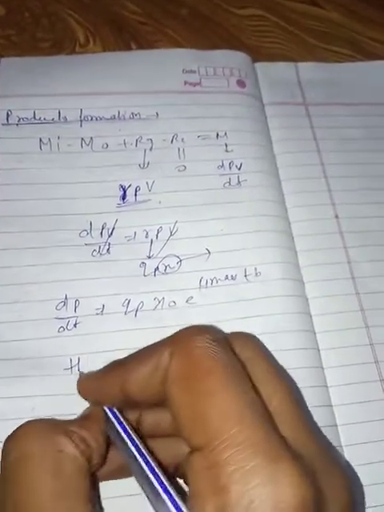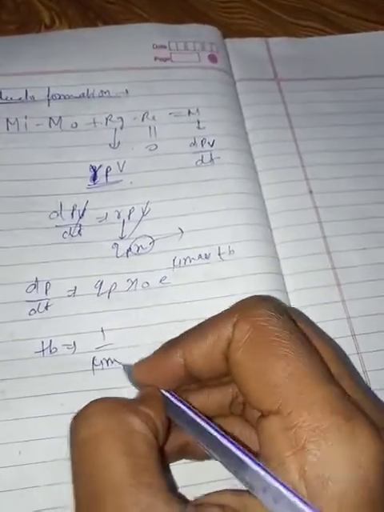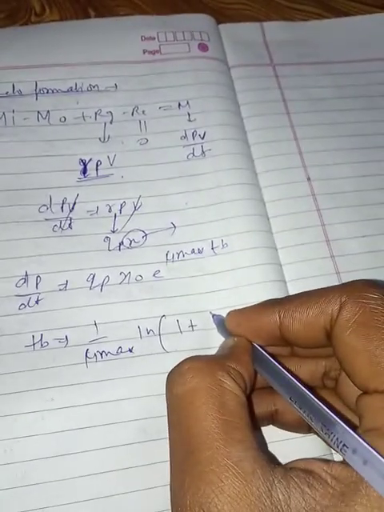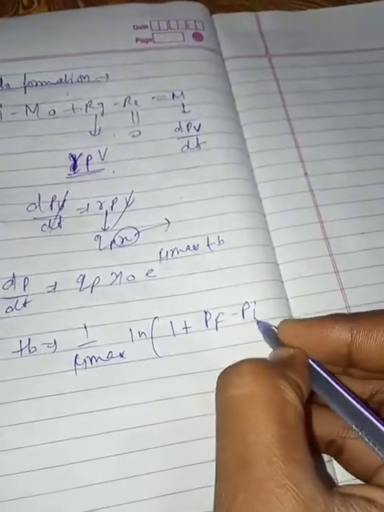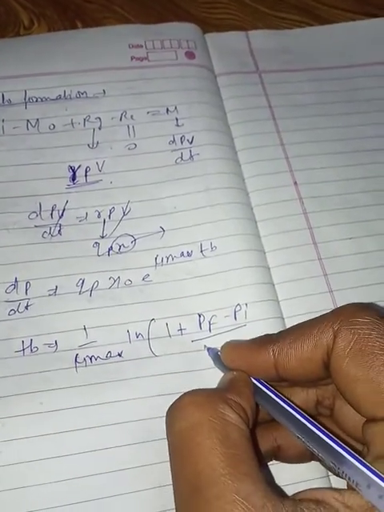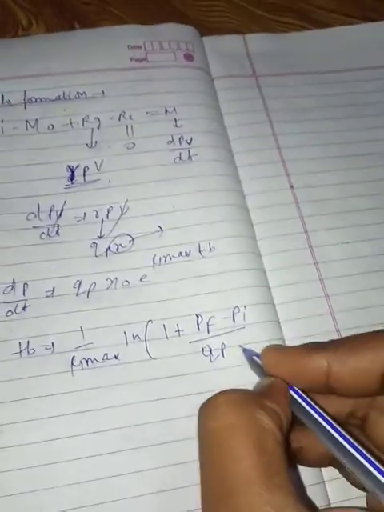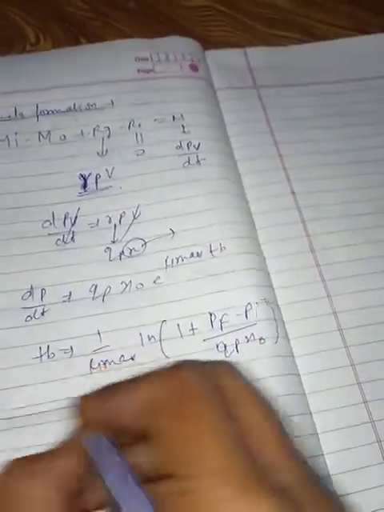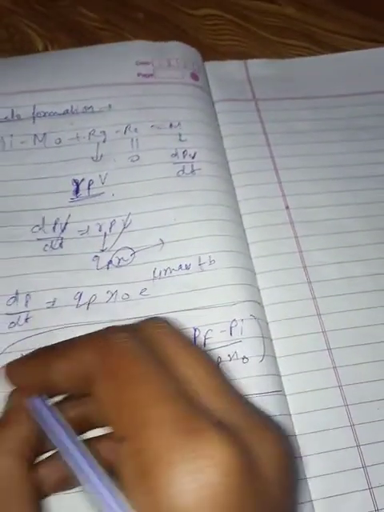This will become here, and 1 upon mu max ln 1 plus pf upon p initial. So this qp will be multiplied into x naught. Okay, this will become the whole equation. From this equation we can determine the product utilization.